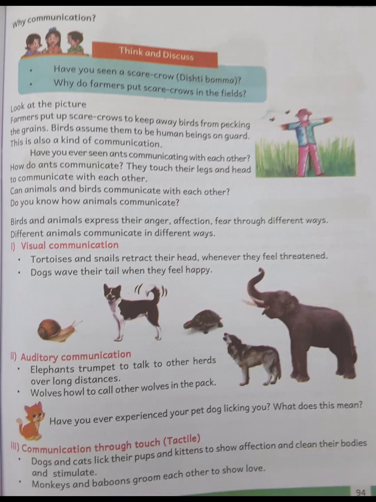Why communication? Think and discuss. Have you seen a scarecrow, a bommai? Why do farmers put scarecrows in the fields? Look at the picture. Farmers put up scarecrows to keep away birds from pecking the grains. Birds assume them to be human beings on guard. This is also a communication. Have you ever seen ants communicating with each other? How do ants communicate? They touch their legs and head to communicate with each other.